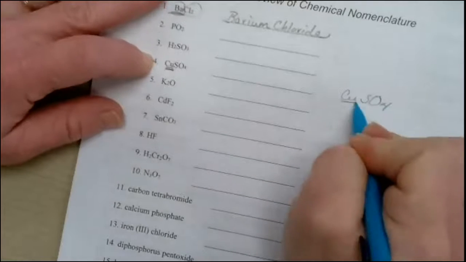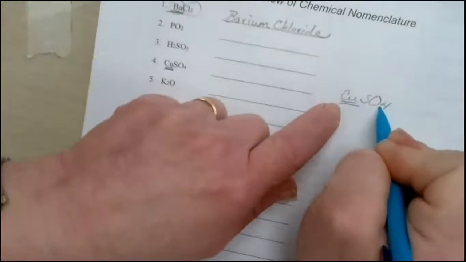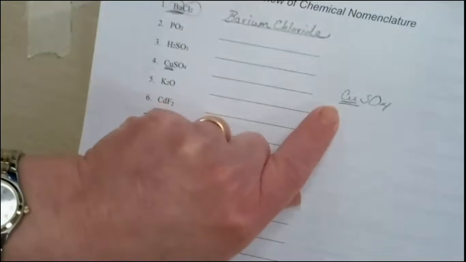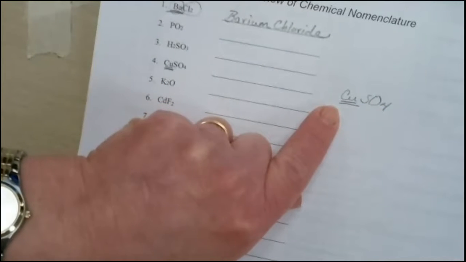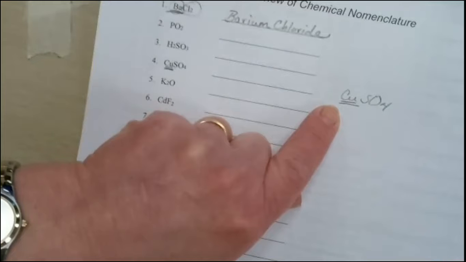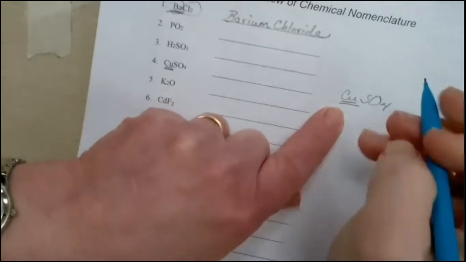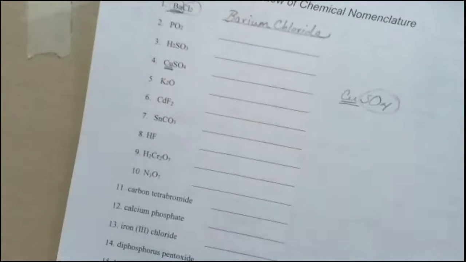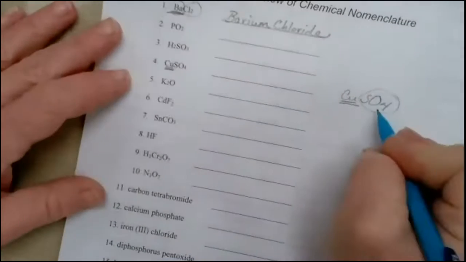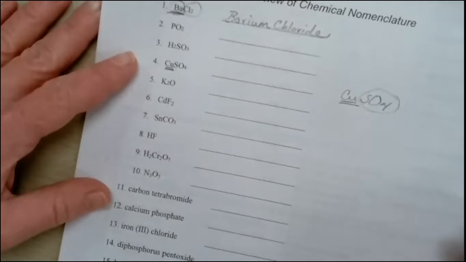Megan, copper. Is copper paired with a polyatomic ion or a monoatomic anion? You got it. Do you remember what SO4 is? Perfect. Sulfate.